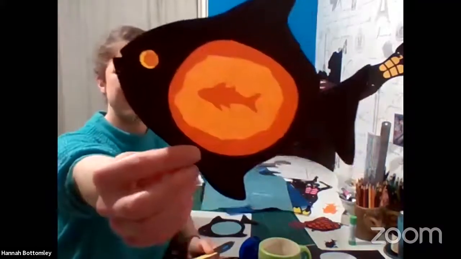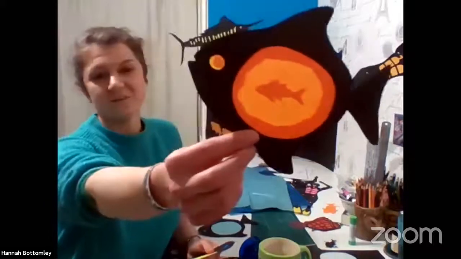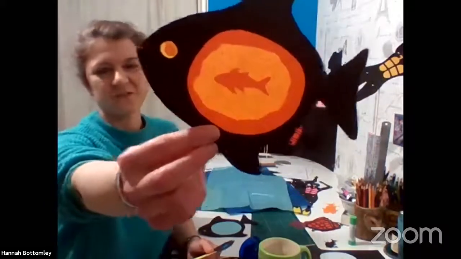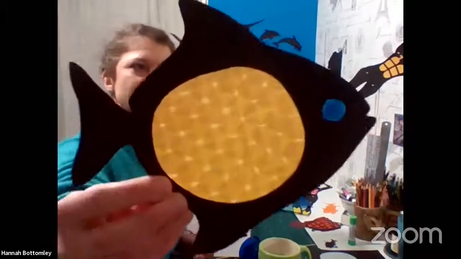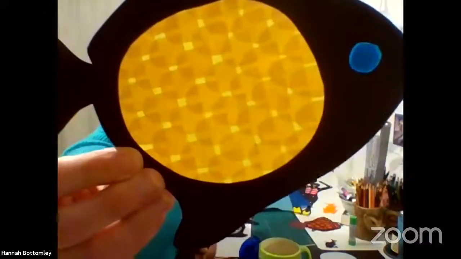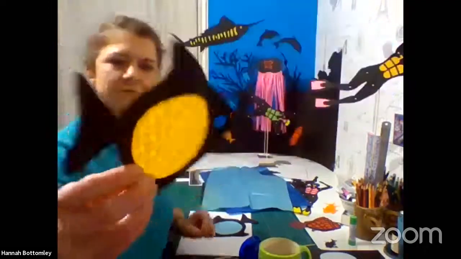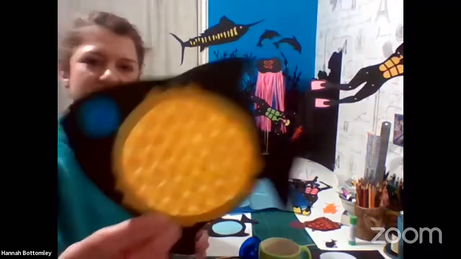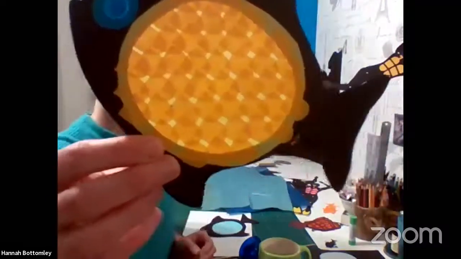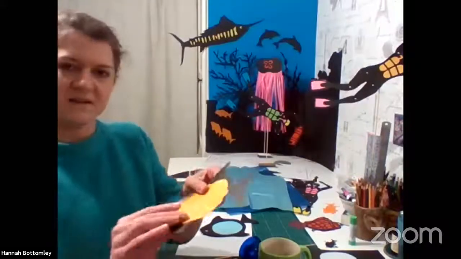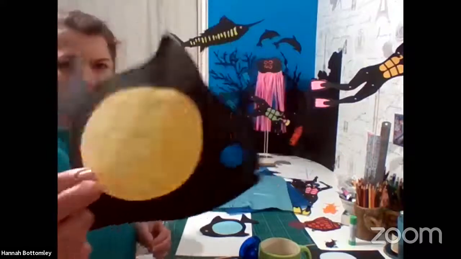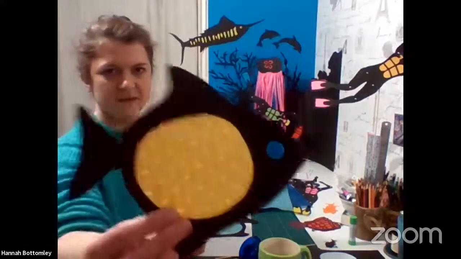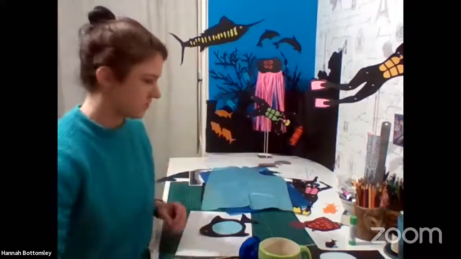This one you can see his dinner, or maybe he's completely transparent and you can see another fish swimming behind him. And this one has got scales, really simple to make but really effective. Just the same piece cut out over and over again and then laid over each other. I'm going to show you really quickly how you can make some scales for your fish.